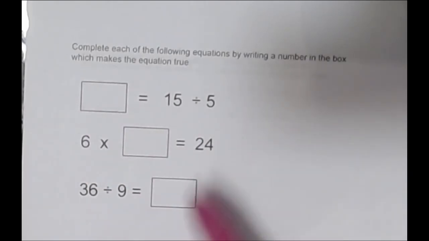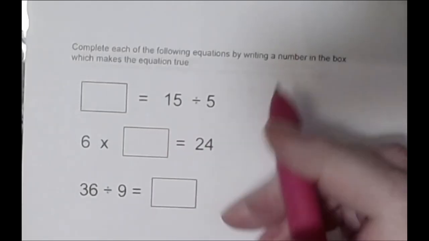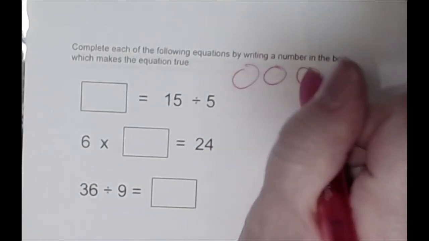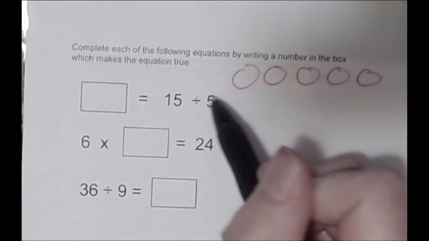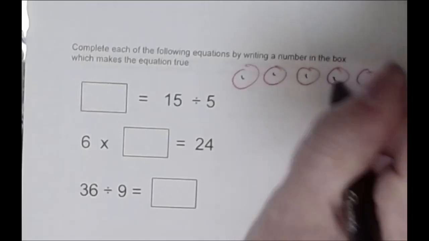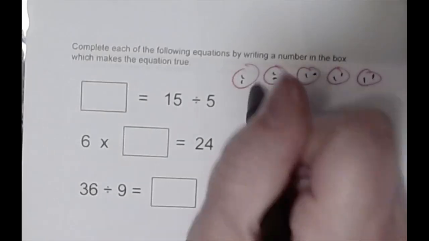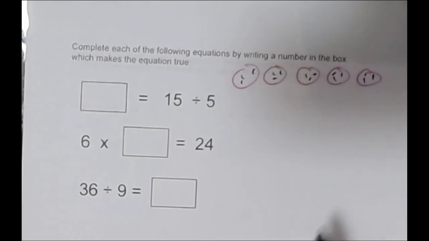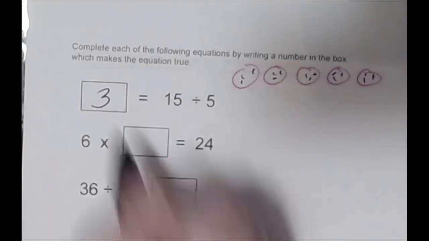The students typically do better with the ones where it says equal, but sometimes not. So 15 divided by 5, I usually have students just do the equal groups. 1, 2, 3, 4, 5, and then put 1 in each group until we get to 15. How many is in each group? They all should have 3, so 3 would go in this box.